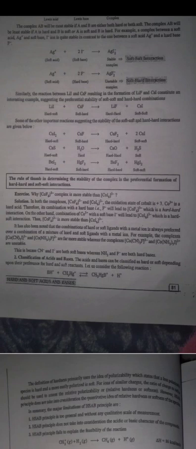Cobalt +3 is a hard acid. Therefore, the combination with the hard base fluoride ion will lead to [CoF6]3-, which is a hard-hard interaction. On the other hand, the combination of Co3+ with the soft base I- will lead to [CoI6]3-, which is a hard-soft interaction. [CoF6]3- is more stable than [CoI6]3-.